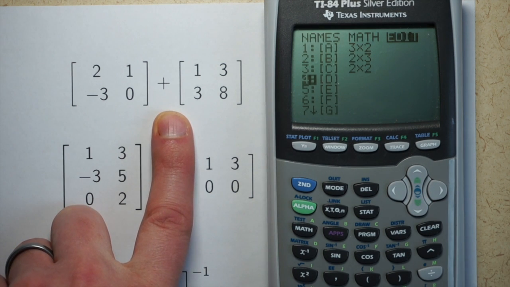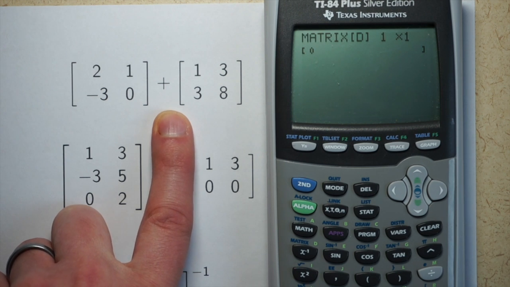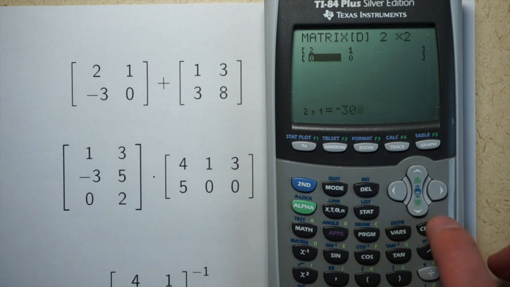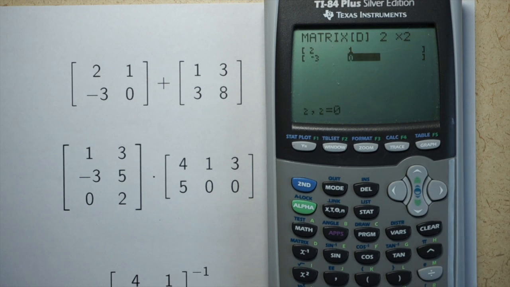So for the first operation, addition, I need to enter two matrices in. Both of them are 2 by 2 matrices, 2 rows by 2 columns. So we hit 2 enter to tell the calculator what size we want. Then it'll show us the size. We start entering the numbers in one by one, and notice that it goes over to the right after you enter your first number. So enter your numbers, hit enter, hit enter, and you end up with your 2 by 2 matrix. And now this is going to take up spot D in our matrices.